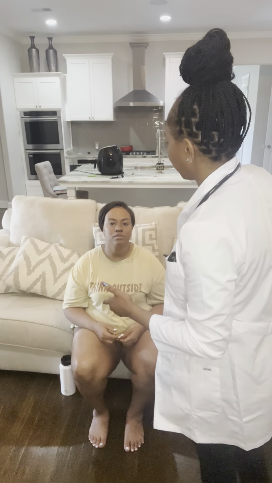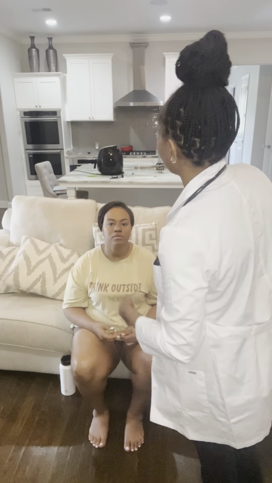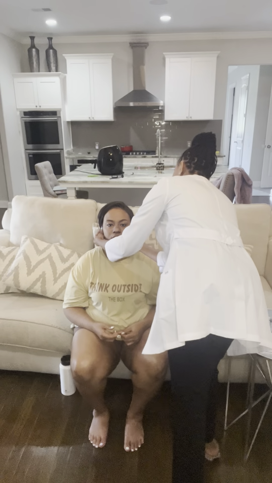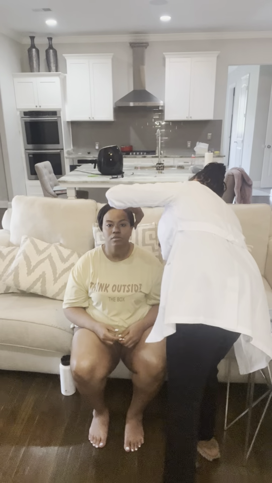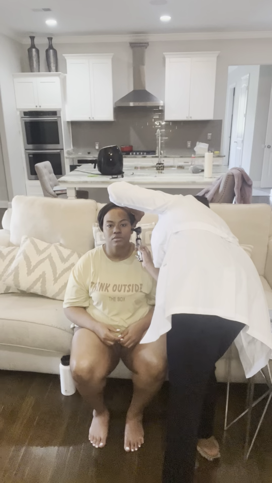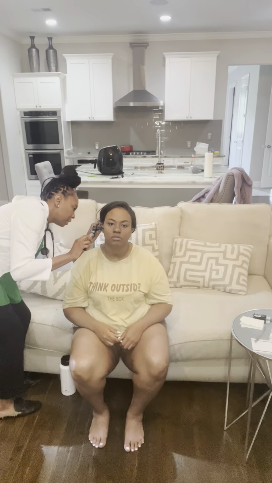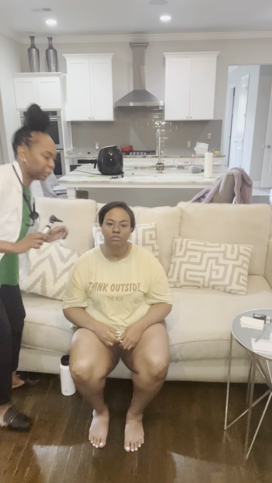So I'm going to inspect my patient's ears. I'm looking at the shape and the symmetry of the ears, and now I'm going to palpate the pinnae for any masses or tenderness. I will inspect the auditory canal and the tympanic membrane. It is pearly gray. Auditory canal is clear.